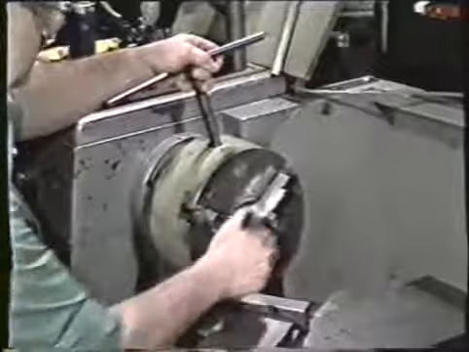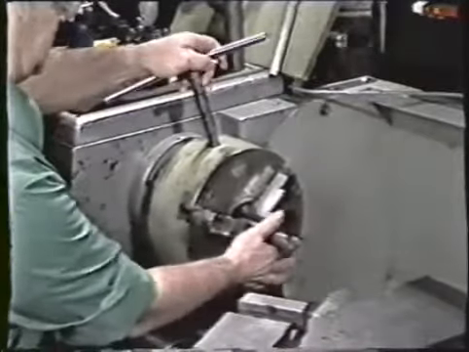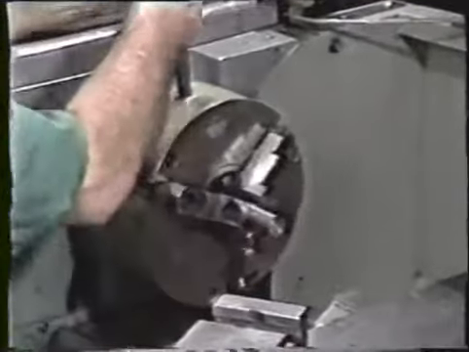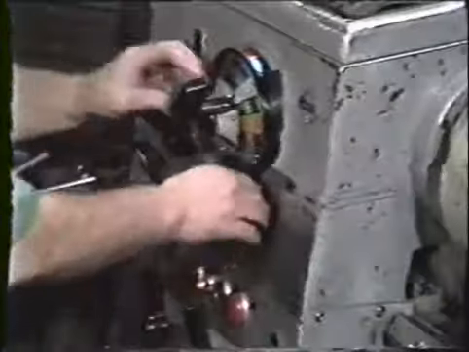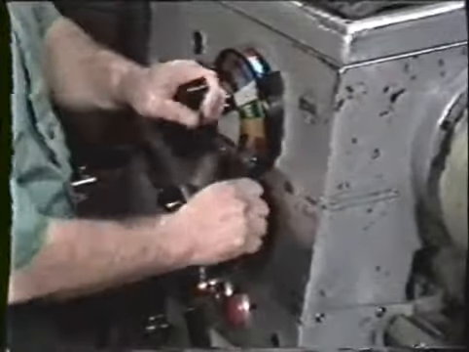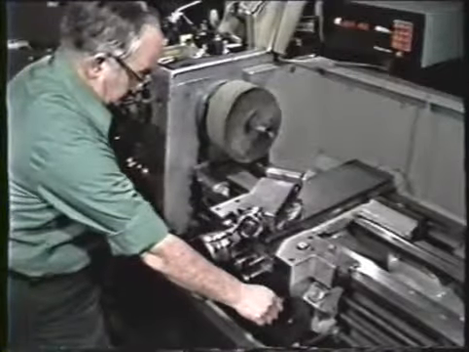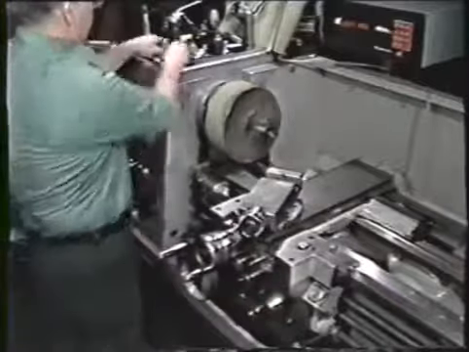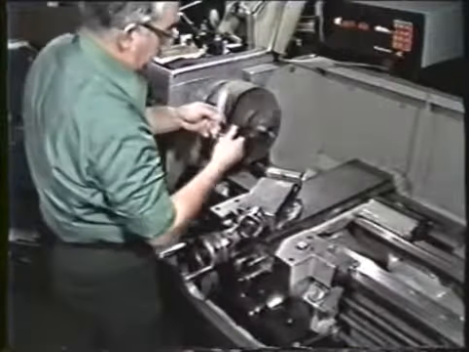To machine a square shoulder, place the workpiece in a lathe chuck, with the work extended approximately 3/8 to 1/2 inch beyond the length of the shoulder. Select the correct spindle RPM and check the power feed for the proper direction of travel. Using calipers, lay off the length of the shoulder.